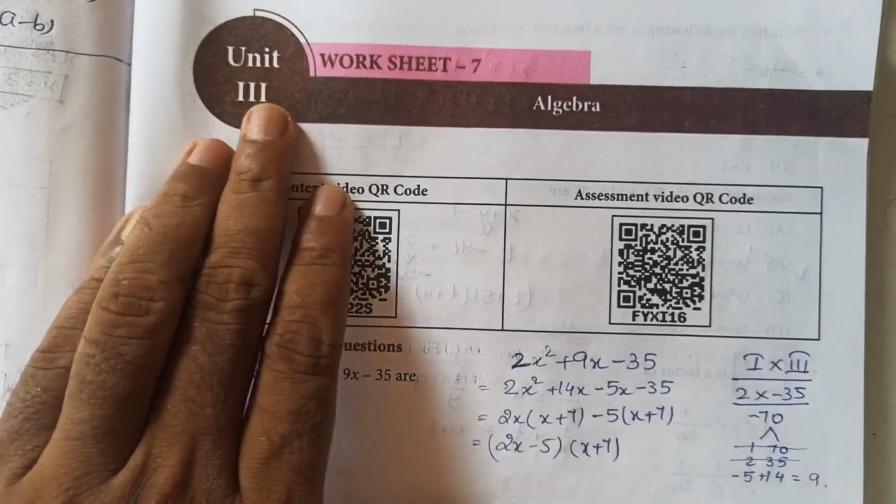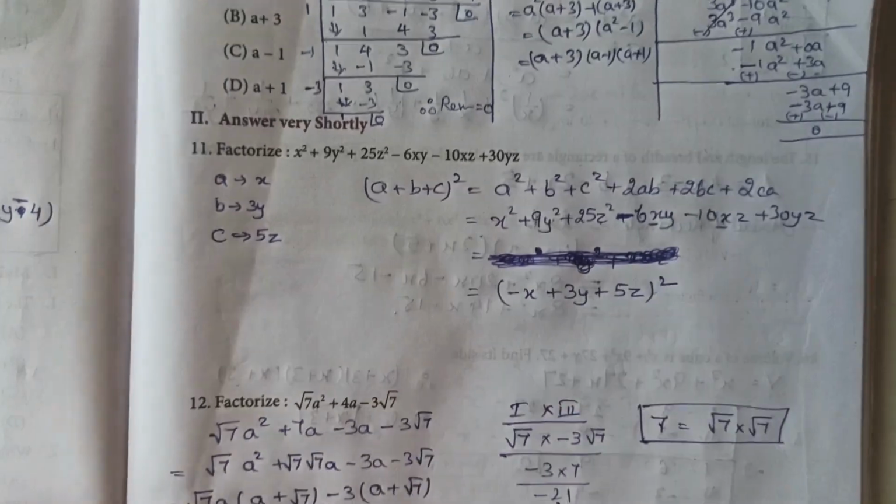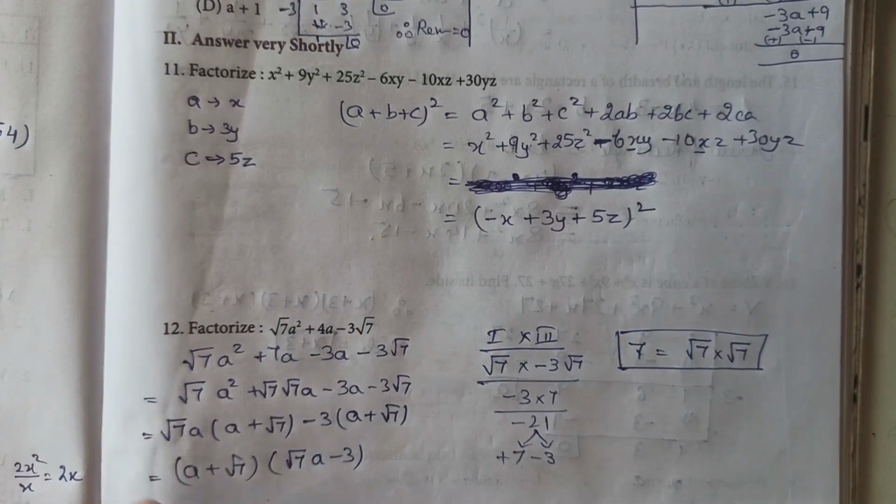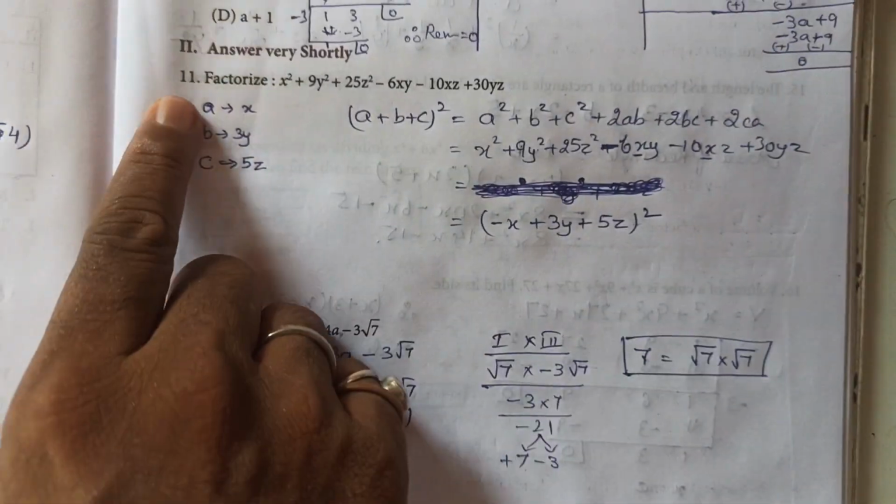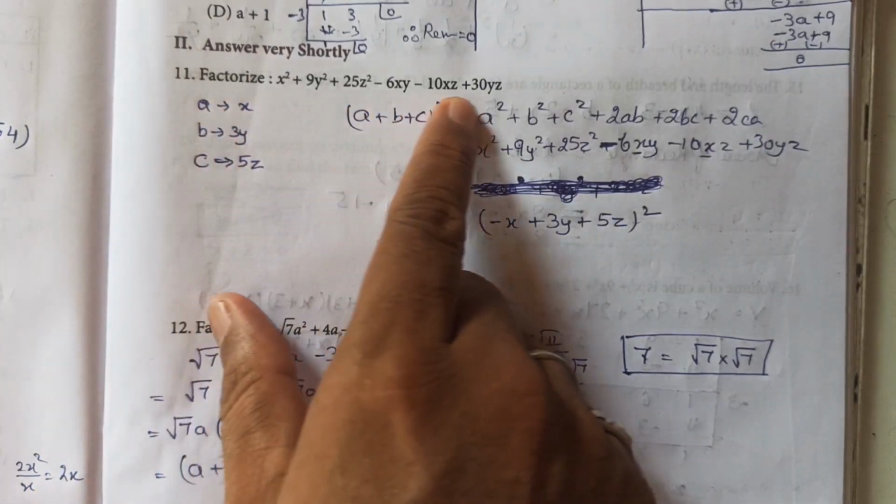Welcome back. Now we come to the second part of the video of worksheet 7. So the first question is answer very shortly. Question number 1, factorize this.